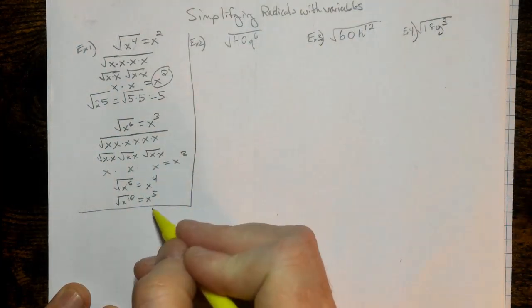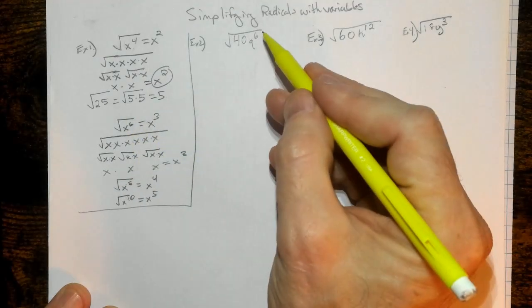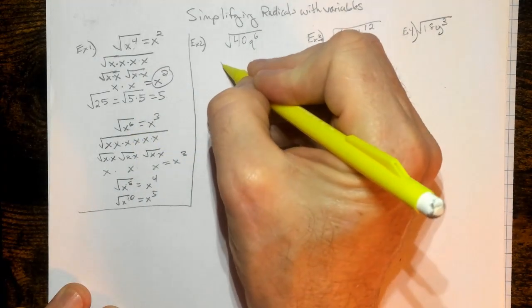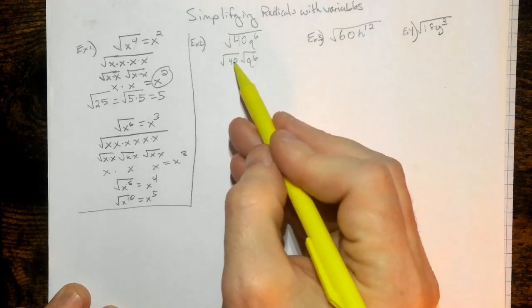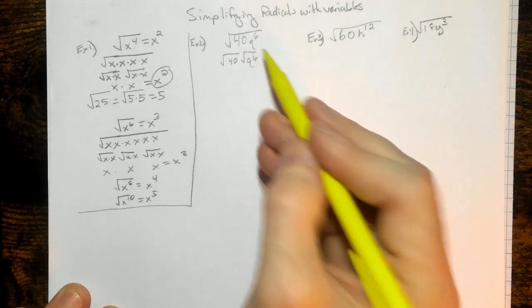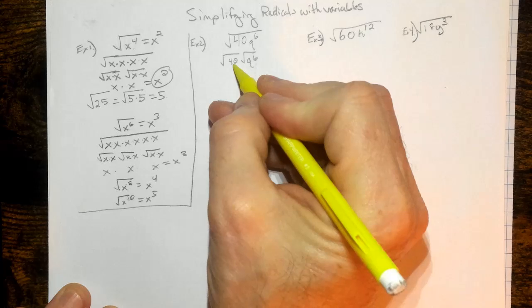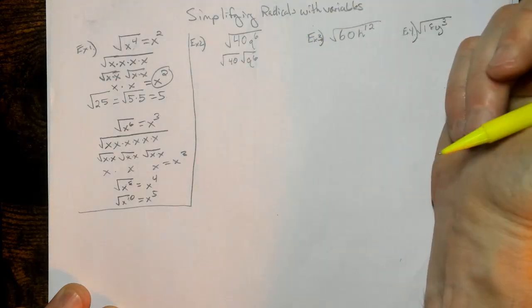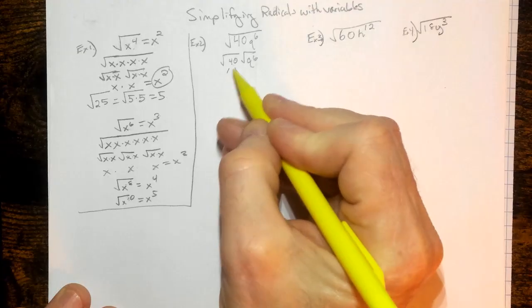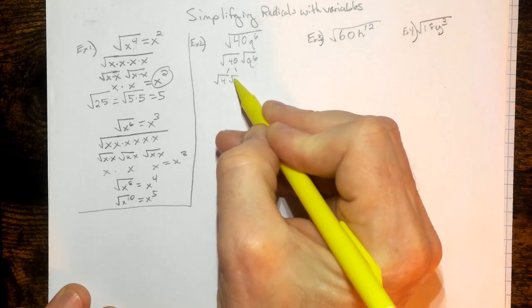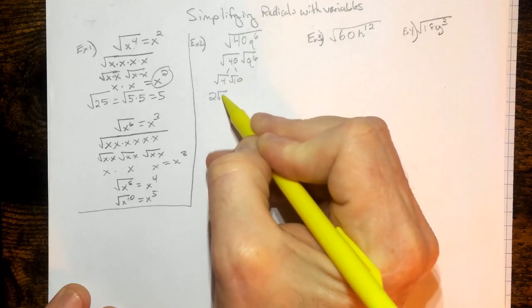What happens if I have a number like the square root of x to the 5th? Let's go back and break this into 2 parts. Let's break it into what we understand. We can multiply these 2 to get this, so we can factor it in the same way. And then we can factor this going back to the perfect squares. If you're not sure of perfect squares that go into 40, the highest one is 4 times 10. So I get 2 square roots of 10.